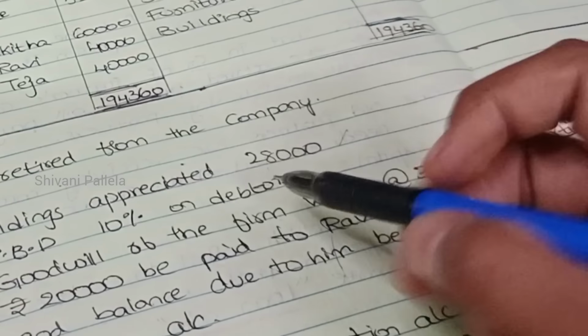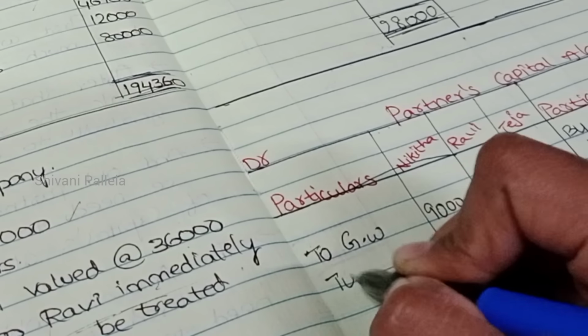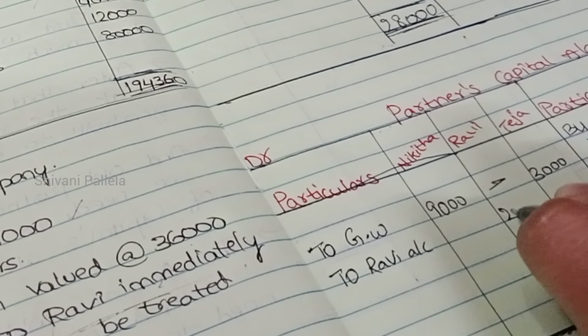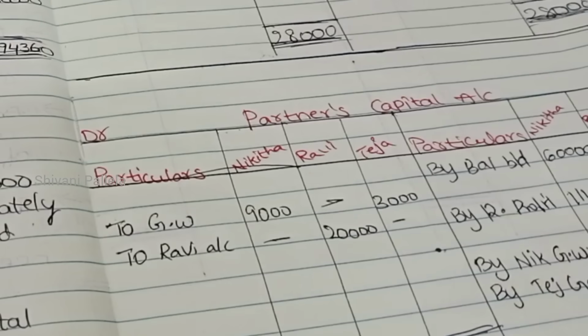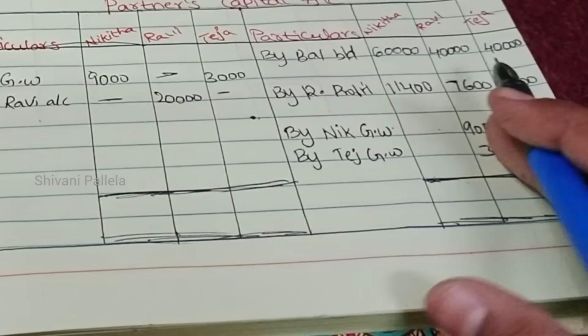Okay. Next, in the question, this point is also over. 20,000 paid immediately to Ravi. How much are we paying to Ravi? 20,000 to Ravi account. How much are we paying? 20,000 Ravi is receiving. Over, students. That's it. We are paying, Ravi is receiving. That's the debit side. Okay. Just we need to total it.